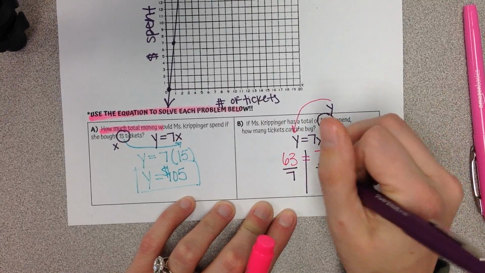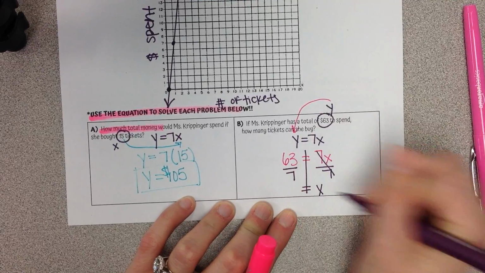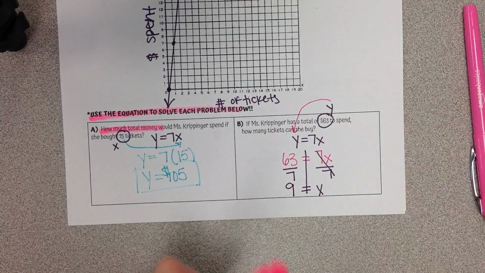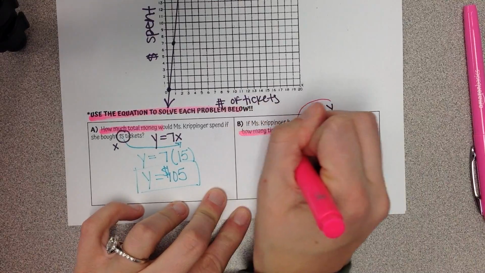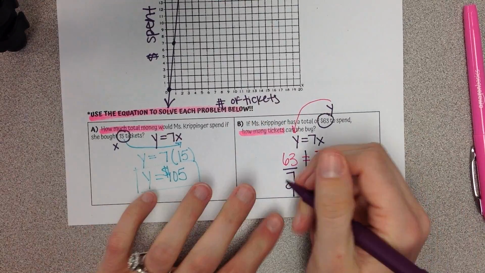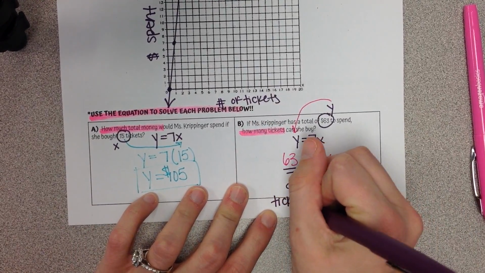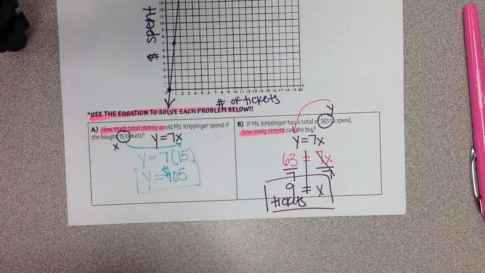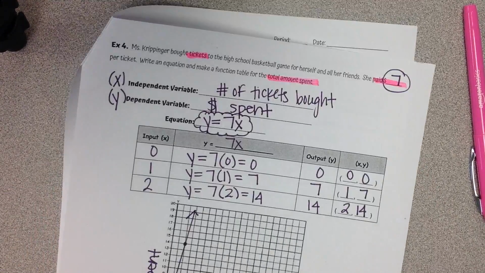X is being multiplied by 7. I'm going to divide by 7. 63 divided by 7 is 9. What was I solving for? It says how many tickets. So 9 tickets. All right, let's do one more of these.